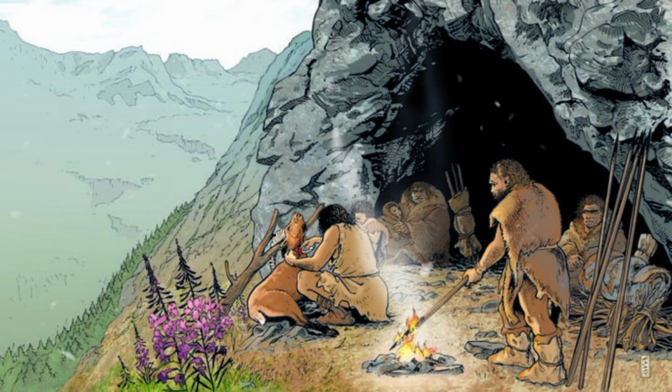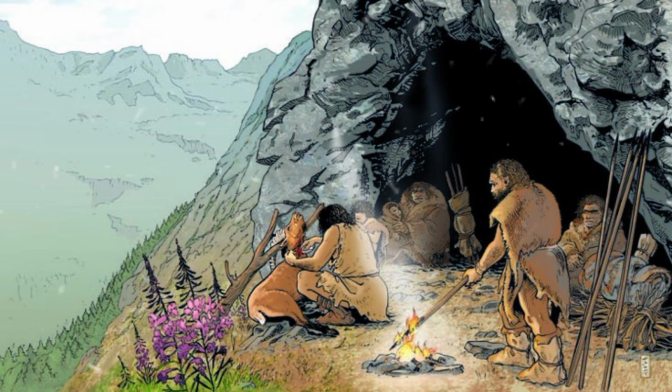Conclusion. The pre-Columbian civilizations of the Americas represent a golden era of human creativity, resilience, and adaptability. From the vast empires of the Aztecs and Incas to the ecological innovations of Amazonian tribes, these cultures left a profound legacy that continues to influence the world today.